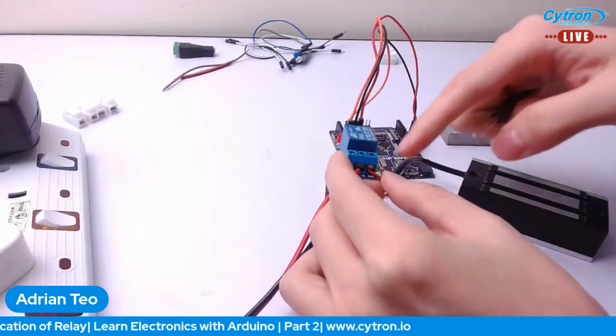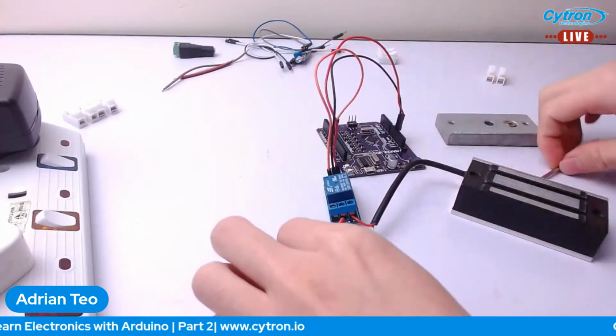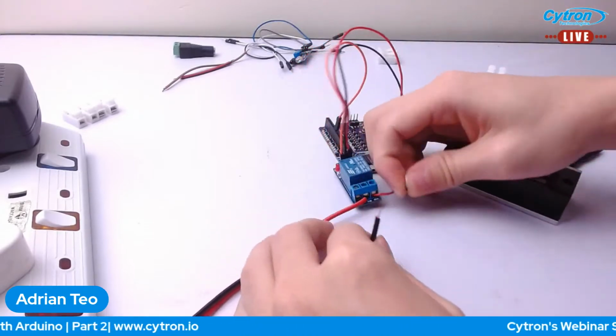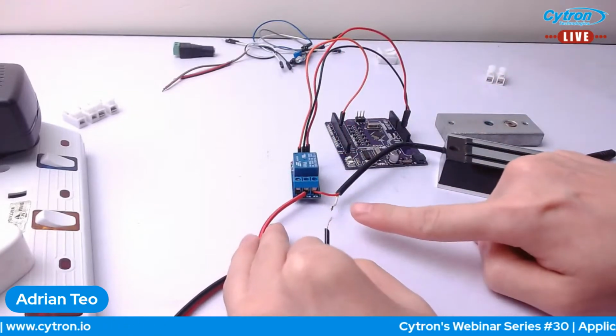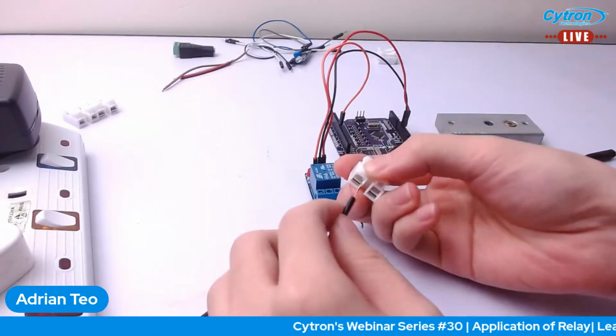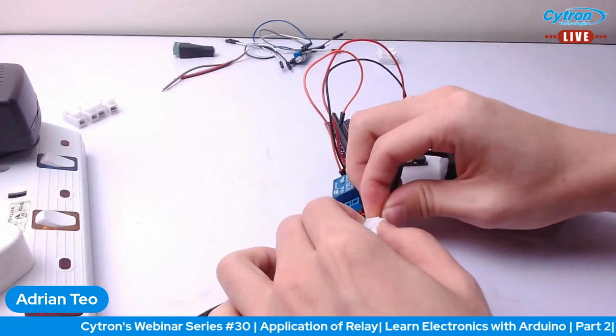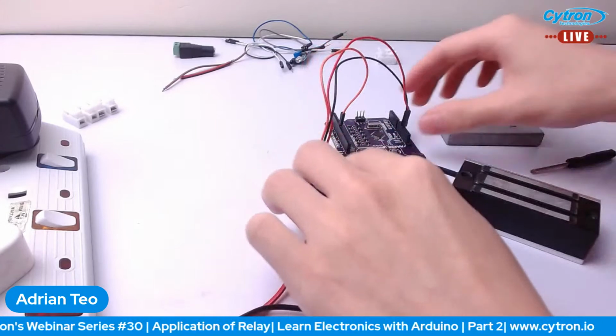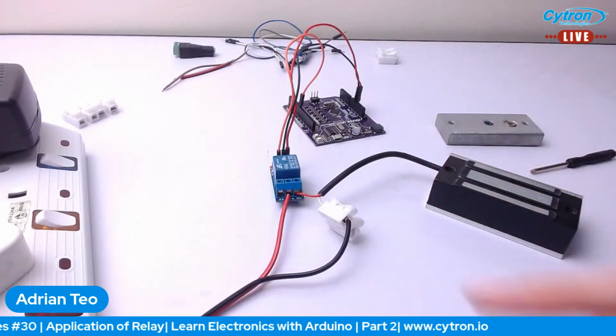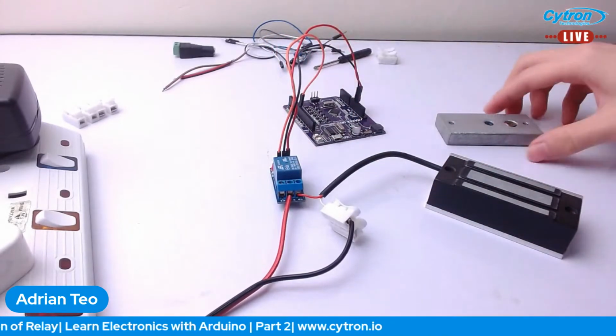But of course, the wire right now is very short. You can always extend it longer. And then at the end, I have both grounds, negative, negative, negative. So just use a block terminal, put them together like that. So there you have it. It's a very simple setup.